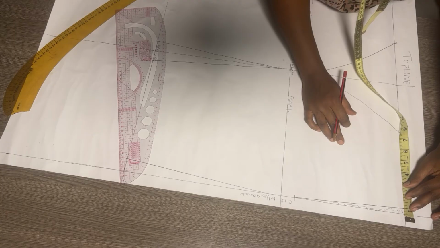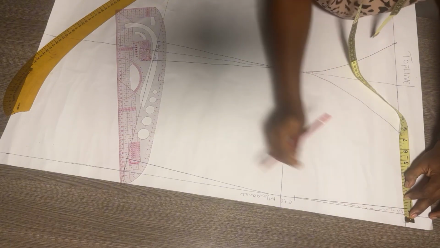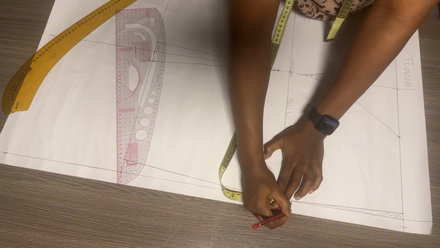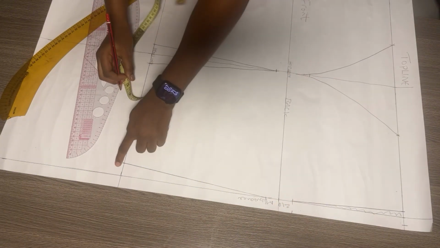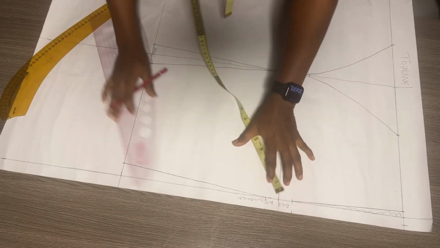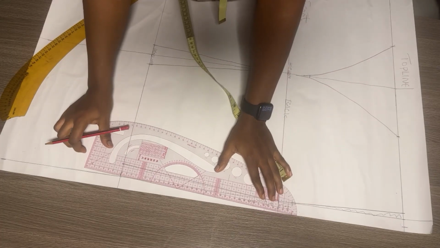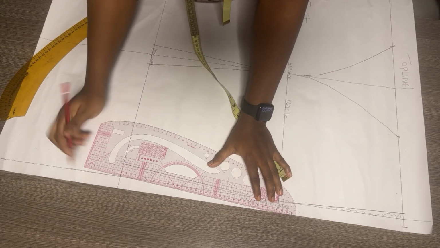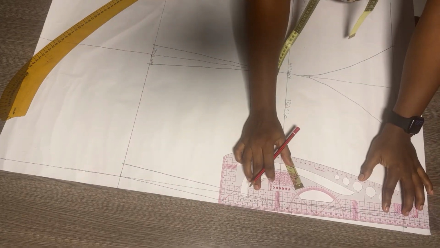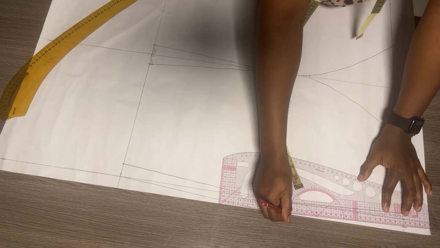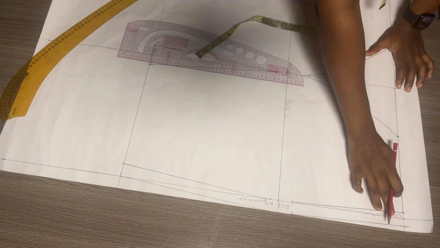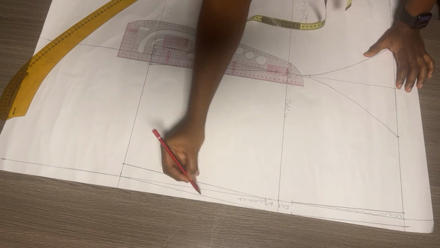So we'll mark our new zipper allowance, which is 1 inch. And this 1 inch also. So this will be our new zip allowance.